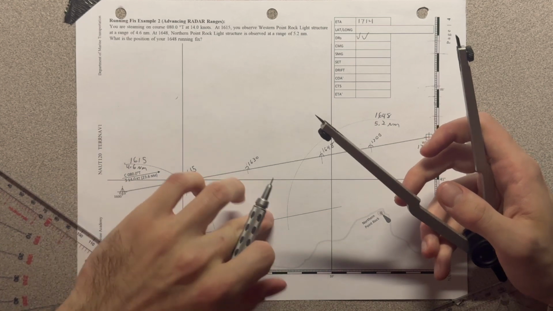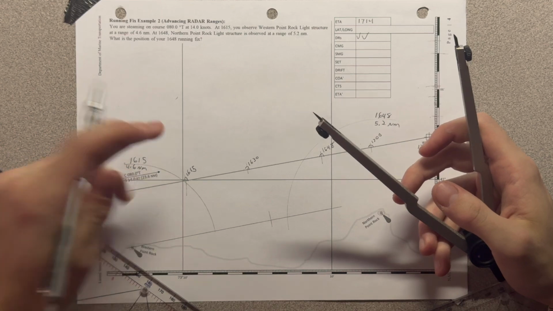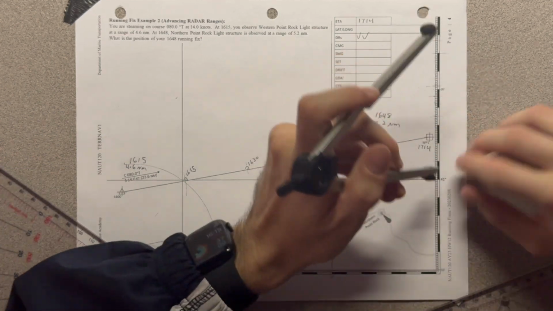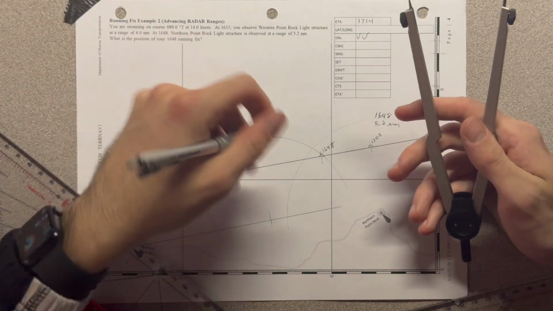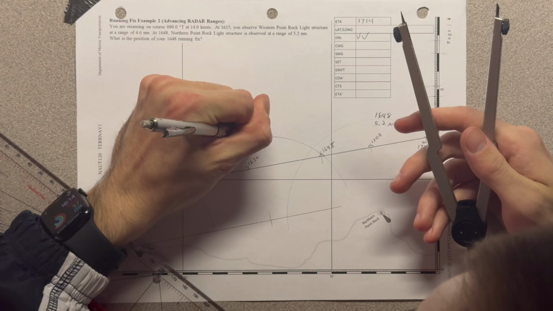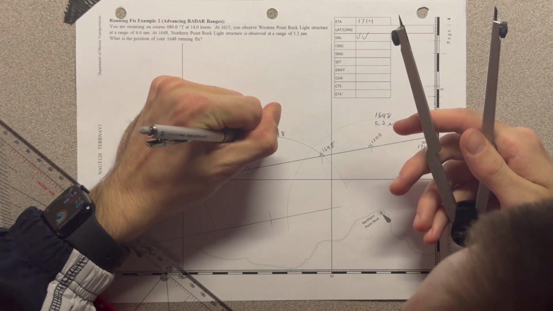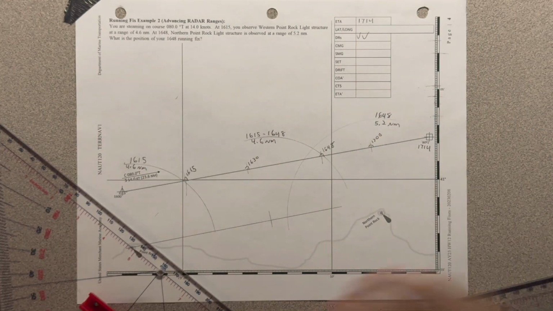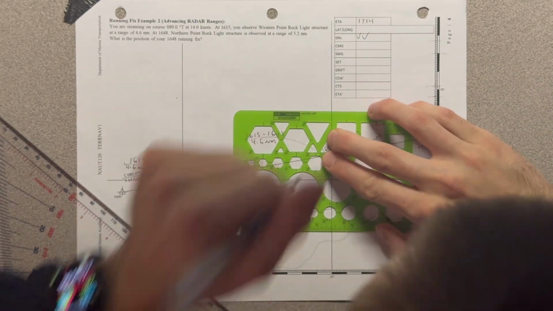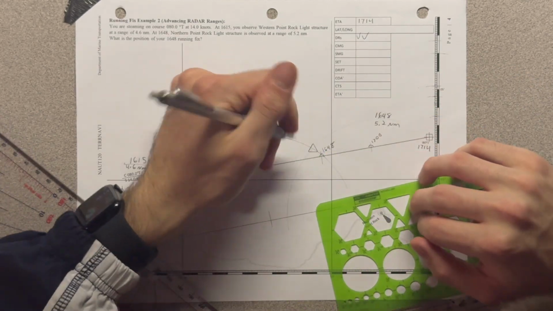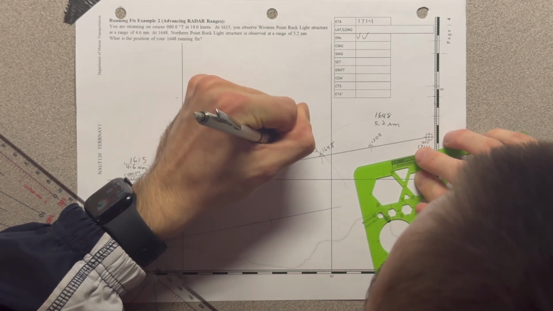So I know that that's my new point, and from there that's where my new 4.6 nautical mile arc is going to be from. So 4.6, draw this arc in, and we have to say that it's a running fix. It's been advanced, so 1615 to 1648, 4.6 nautical miles. And we know that these were two electronic radar ranges, so our symbol for that is a triangle, and we're going to label it our 1648 R fix.